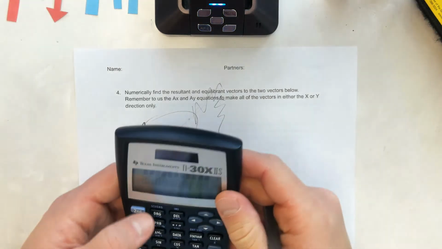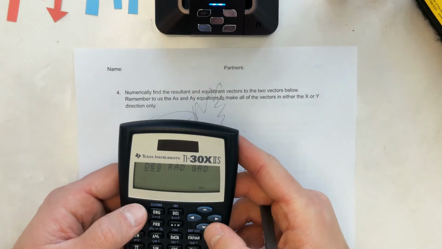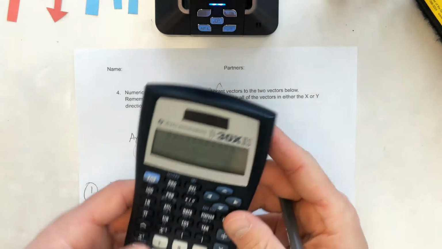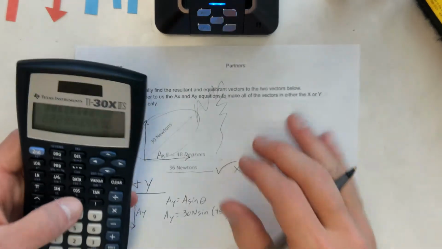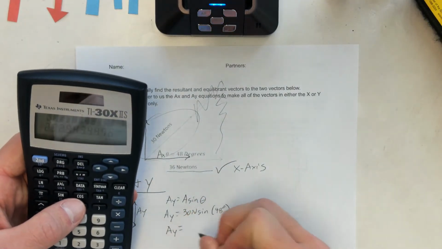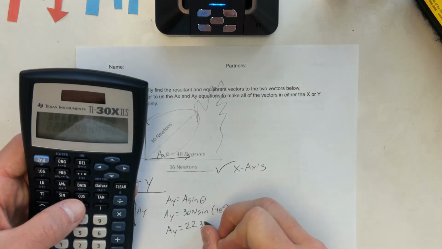Make sure you're in degree mode. I am. Oops. So we just do 30 sine 48. And ay is equal to 22.3 newtons.